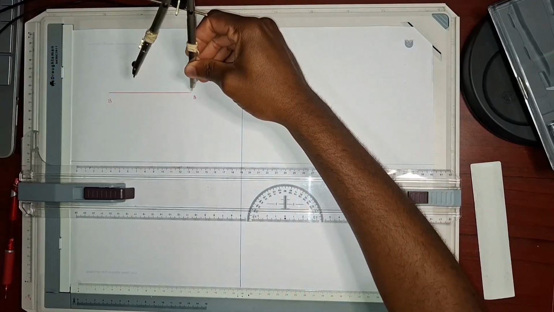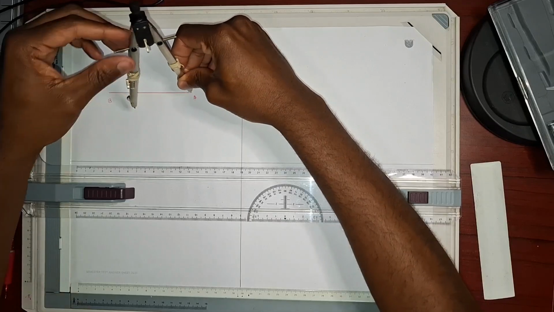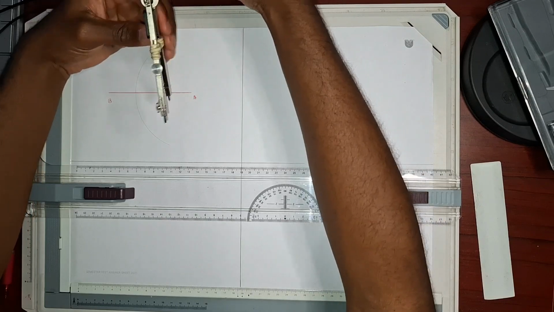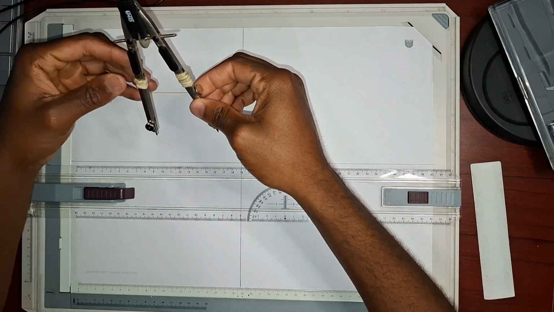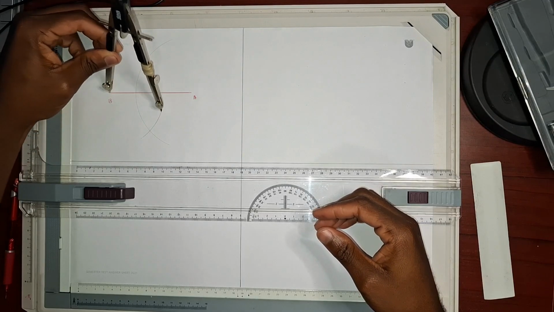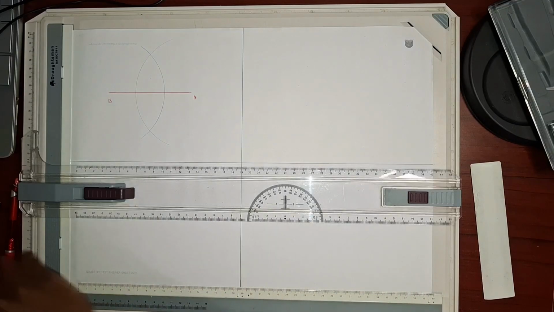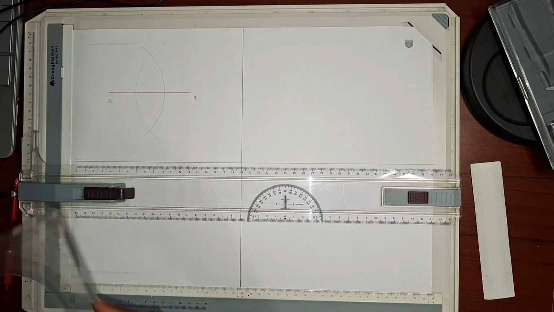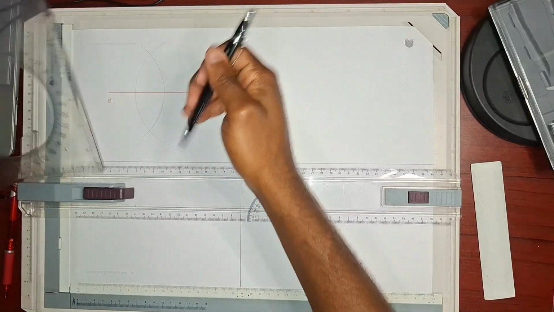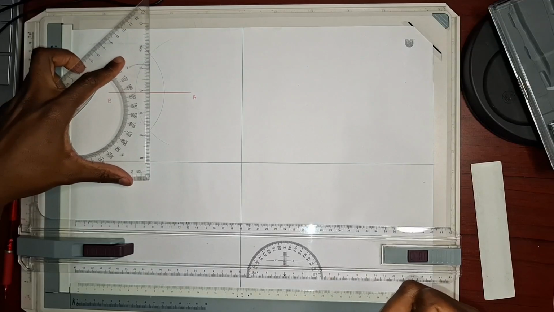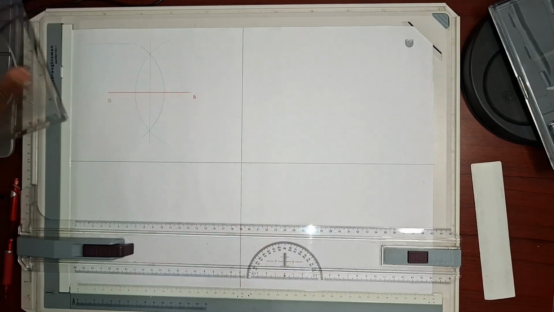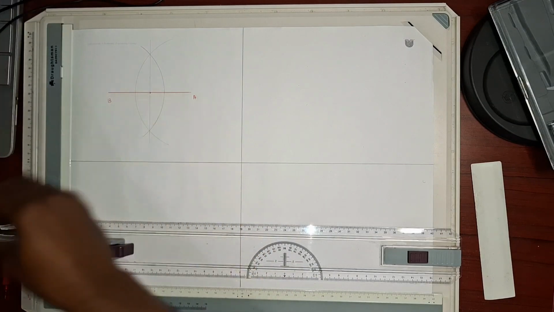And then with your compass needle at one end, I'm going to start at A, you draw an arc like that. And then with the same measurement, without changing the measurement on your compass, you place your compass needle on the other end, and then you draw the same arc, right? And then after that, you join the intersections, this intersection and that intersection, with a line called a perpendicular bisector, like that. So you can call that intersection point C.